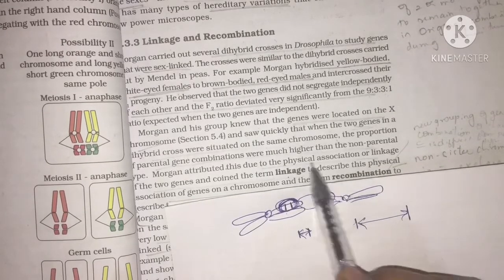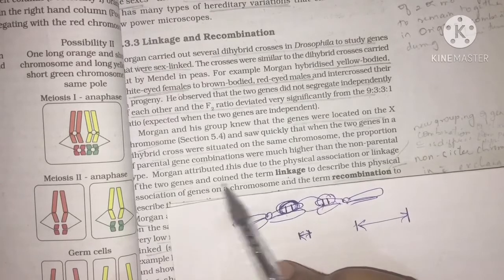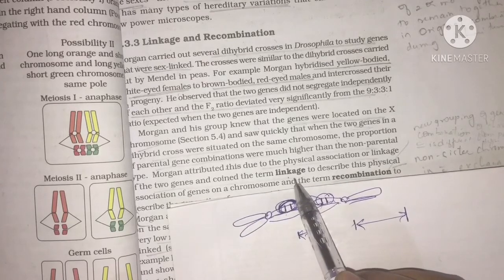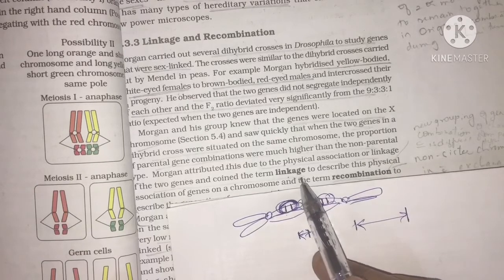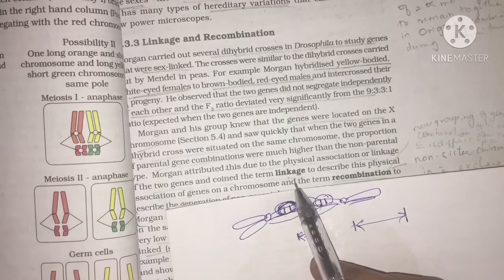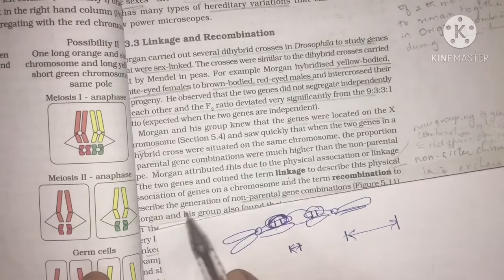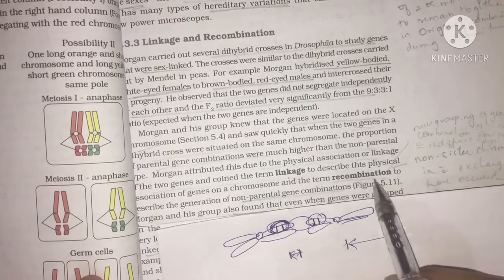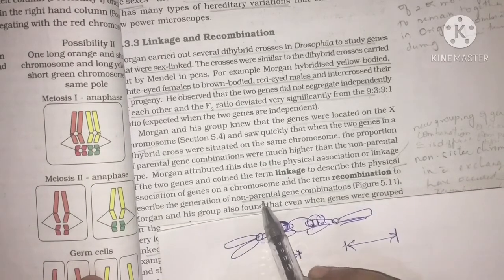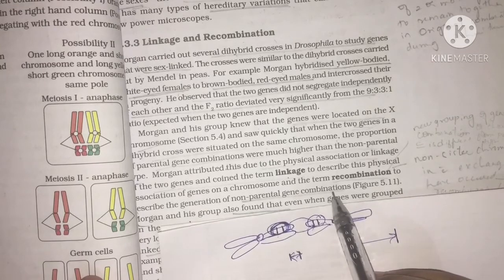Right? So physical association or linkage of the two genes, and he coined the term linkage. Who coined the term linkage? T.H. Morgan, Thomas Hunt Morgan. He coined the term linkage to describe the physical association of genes on a chromosome, and the term recombination to describe generation of non-parental gene combinations.